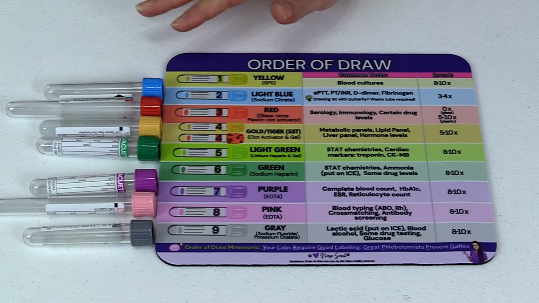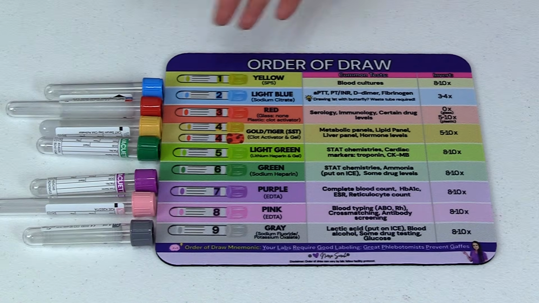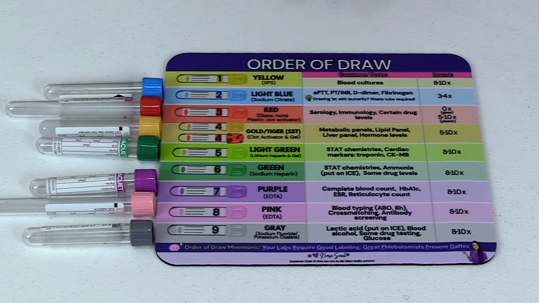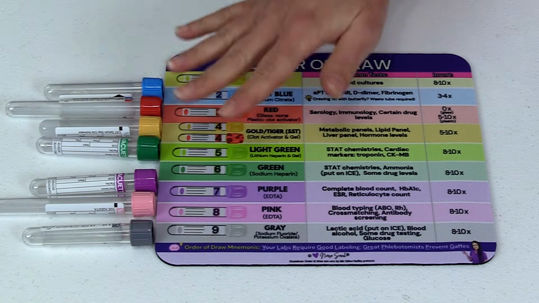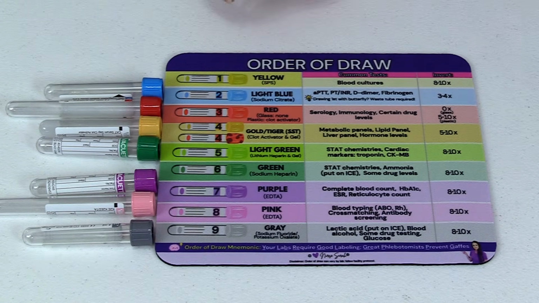Now, one important thing you must remember about your lab tubes is the order of draw, because sometimes a patient may just have one lab ordered, so you just have to do one tube. But sometimes they may get the whole rainbow, and you've got to know how to put those tubes on in a specific order, because we don't want to risk contaminating tubes with certain additives. So you're going to follow an order of draw.